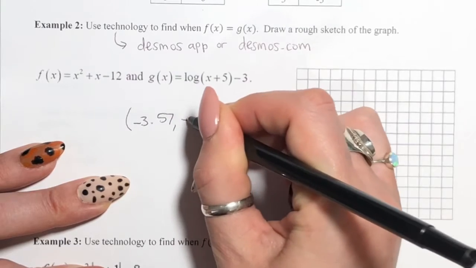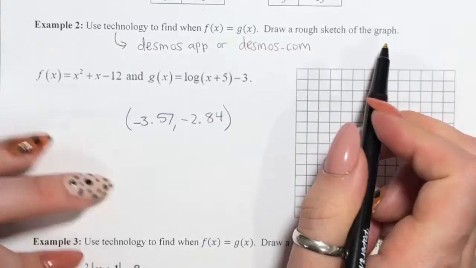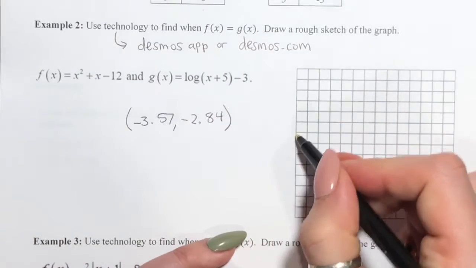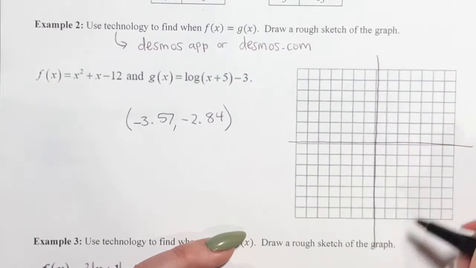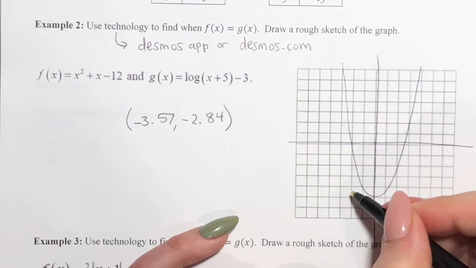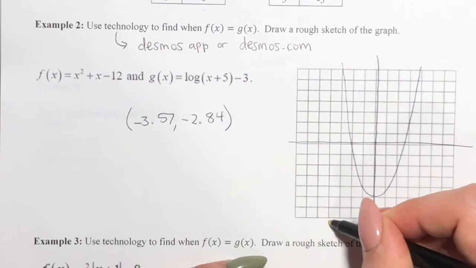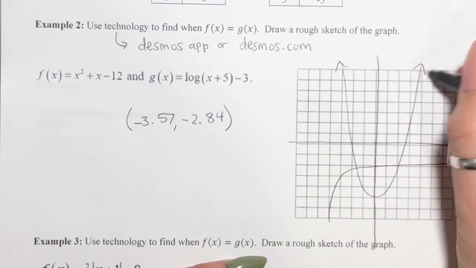And then for y, negative 2.84. And then it did say just to draw a rough sketch. I'm going to do a really rough sketch, nothing super fancy. So on our first equation, we had a parabola, and then we had our logarithm bending through like this. So there's our 2 graphs.